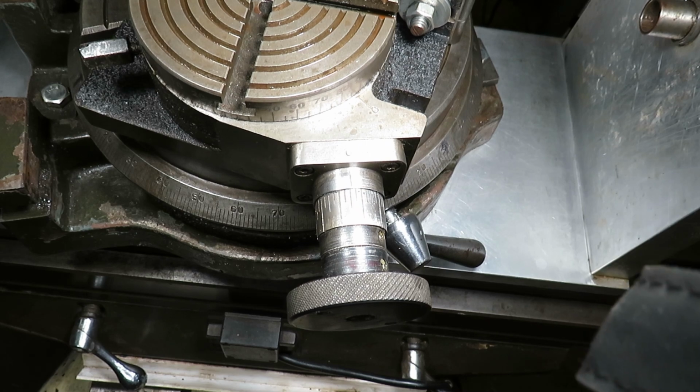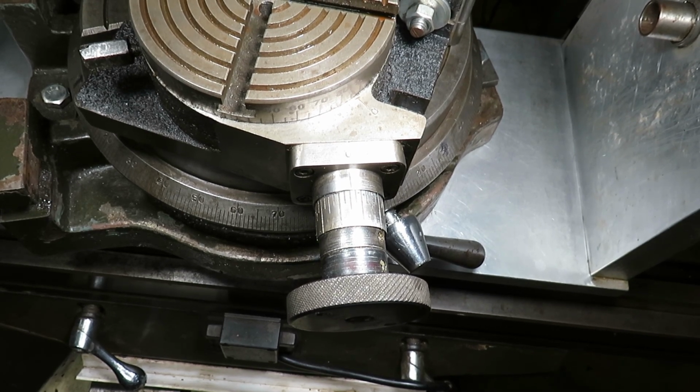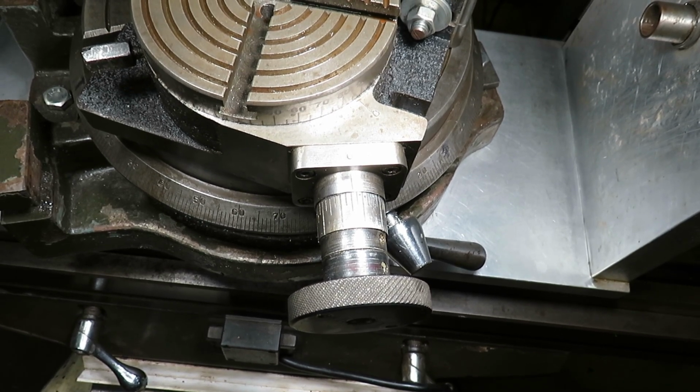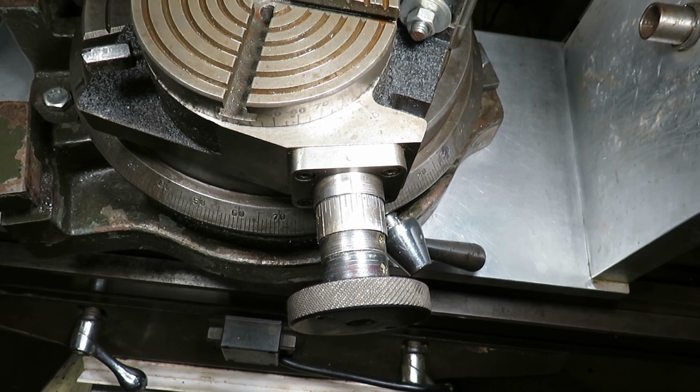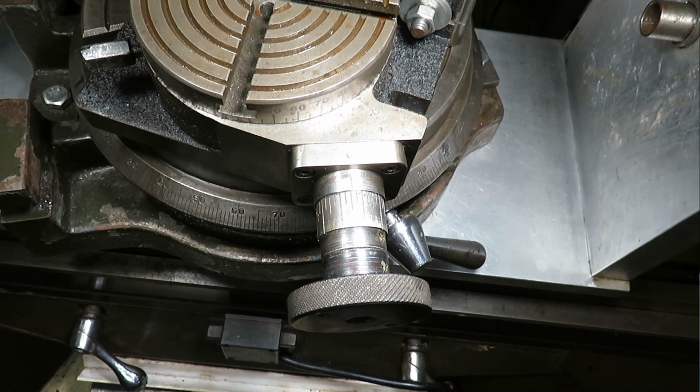Okay, now I'm going to move on to the rotary table that has the minutes, right? And the vernier scale gives you 10 seconds for each movement.